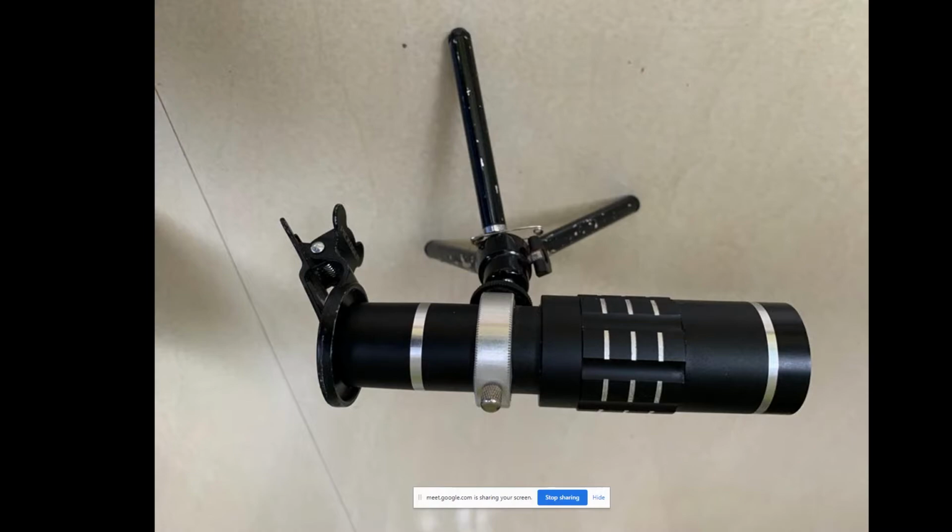You focus and adjust the monocular like this, and when it is in good focus, keep it like this and put the camera lens to it.